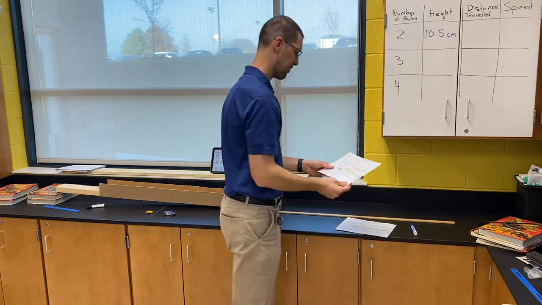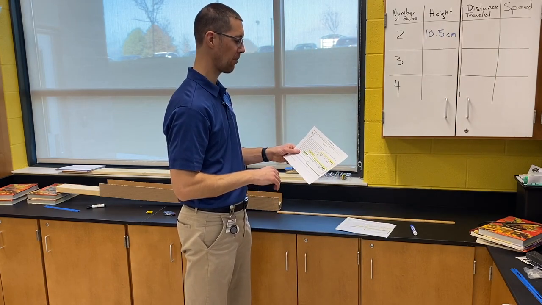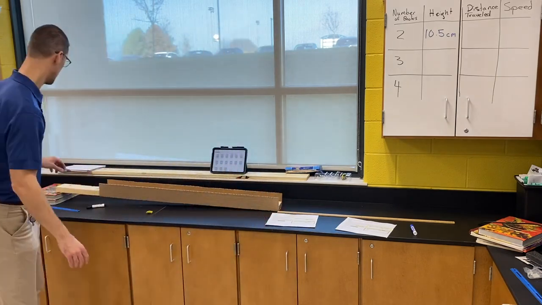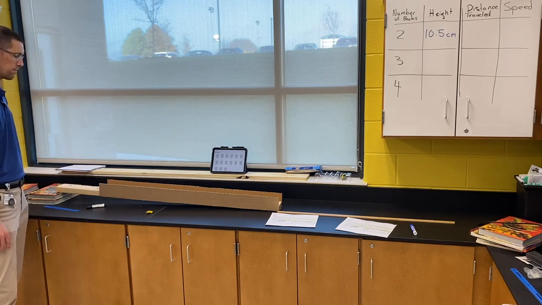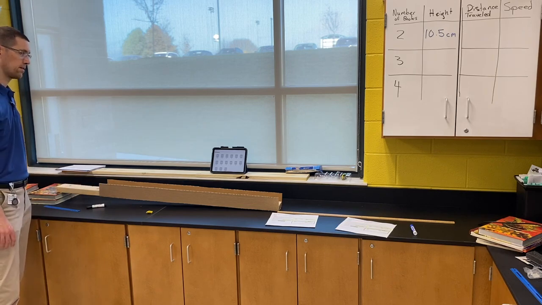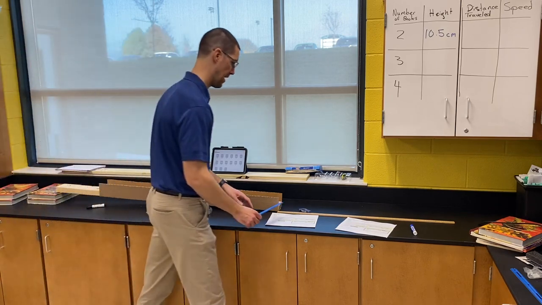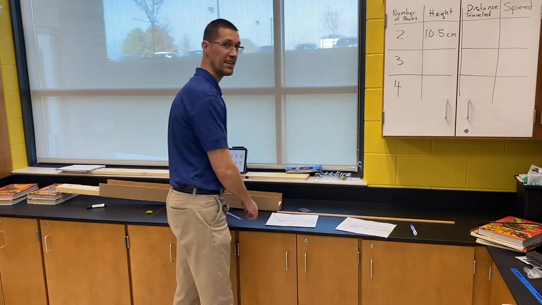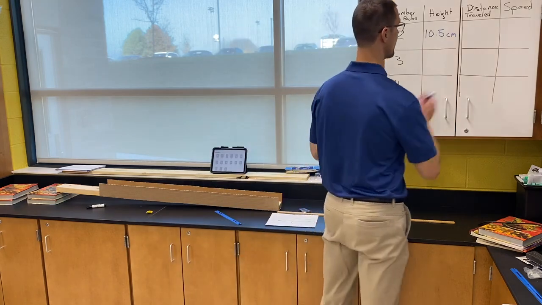Our next step says, hold the car so that the back wheels are at the top edge of the board. Let the car go, but do not push it. So I'll go ahead and take our car here. I'm going to put it on the edge of the board and let's see what happens. All right, that's what we got there. And it went a total of about 20 centimeters. So we'll write that down for the distance travel.